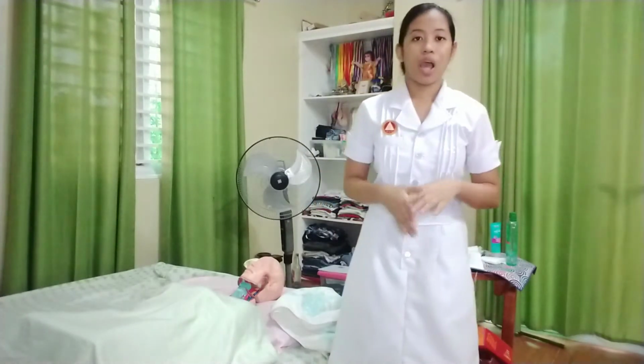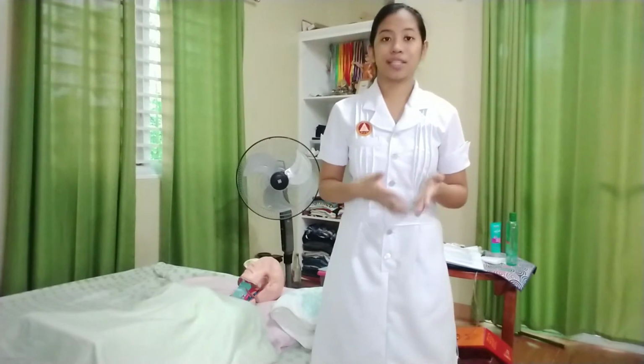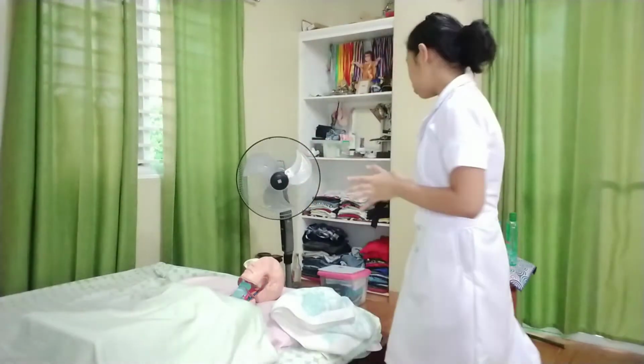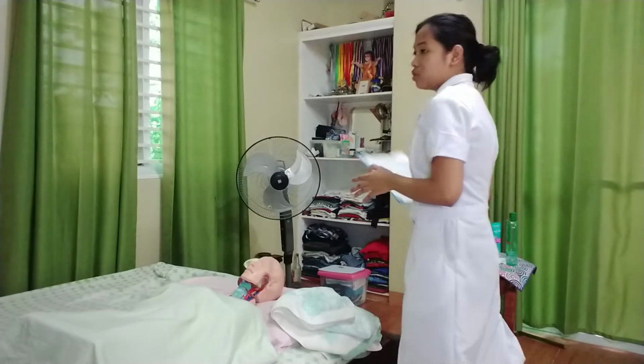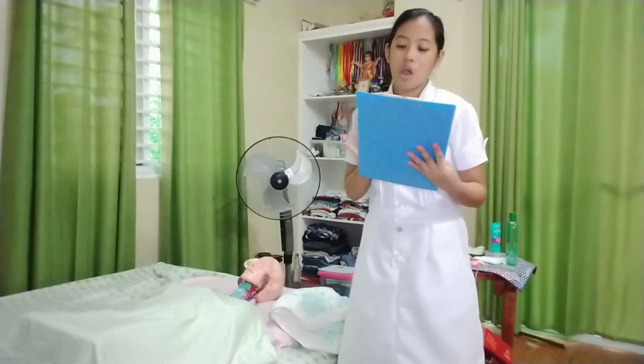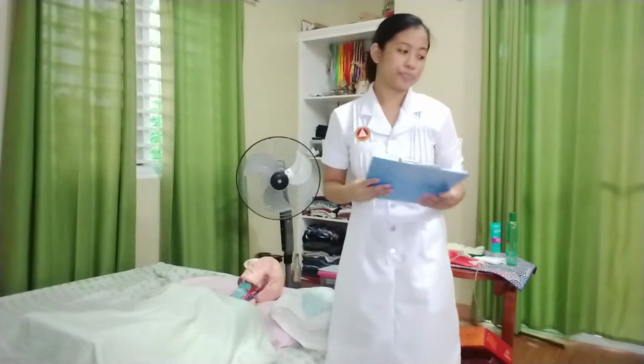So after assessing my client's condition, I will now proceed to planning. I will be identifying any kidney or cardiac diseases that may contraindicate the use of enema, and also I will check the doctor's order for the need of enema. So it states here that the doctor ordered administering enema.